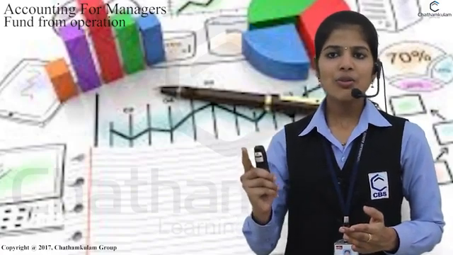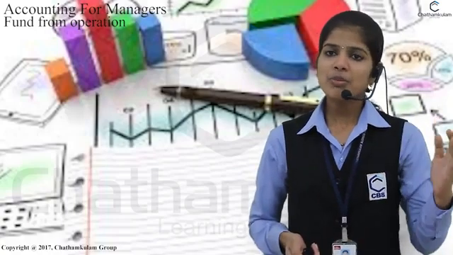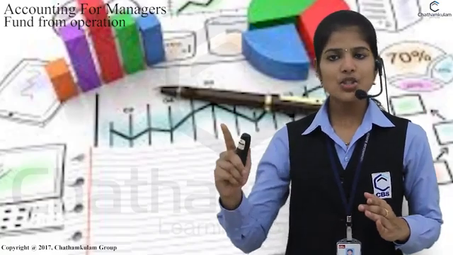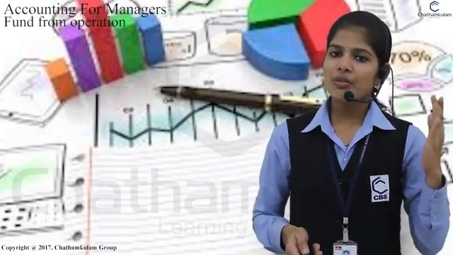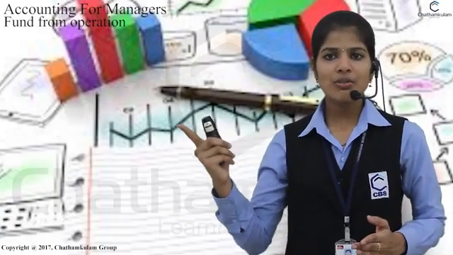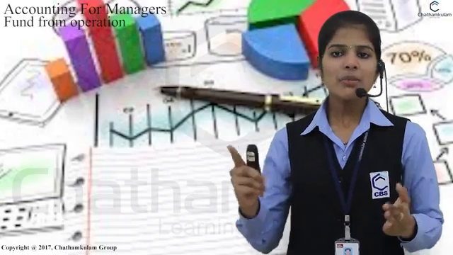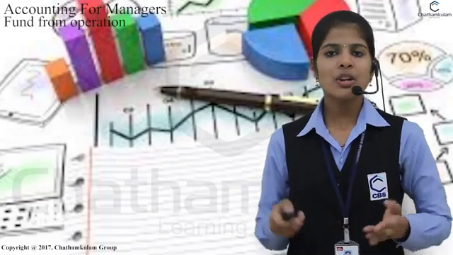For the calculation of fund from operation, there is a format. In the adjusted profit and loss account, we may debit the following things: the depreciation on fixed assets, loss on sale of fixed assets, loss on sale of investment, goodwill written off, the discount on shares written off, and the transfer to reserve, preliminary expenses written off, provision for tax, proposed dividend, and closing balance of profit and loss account are debited in the adjusted profit and loss account.